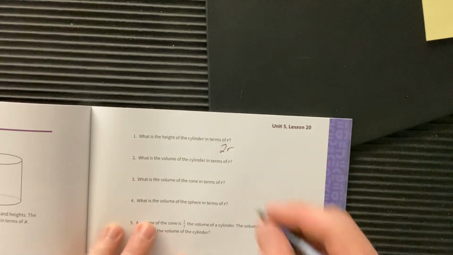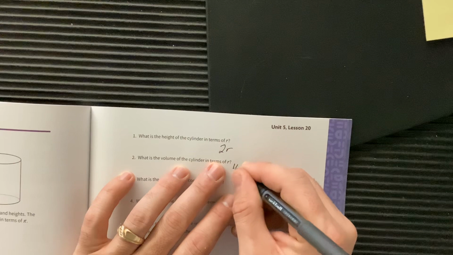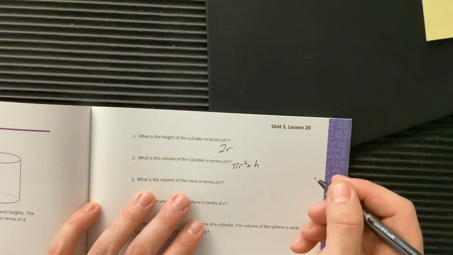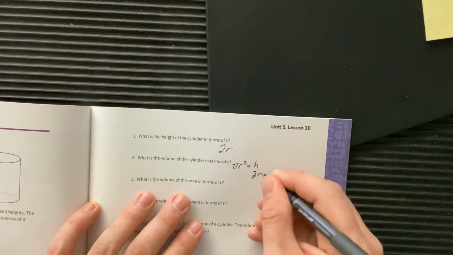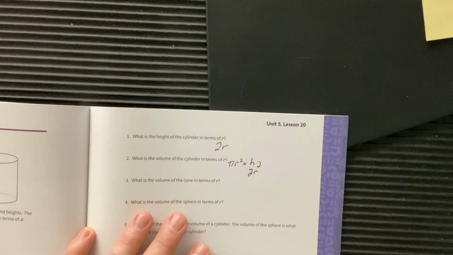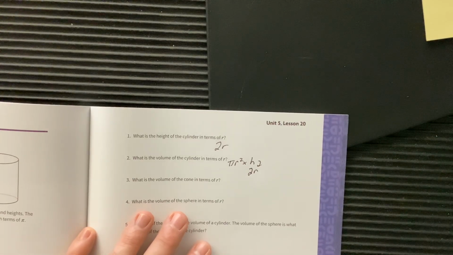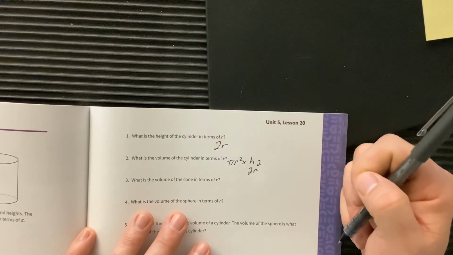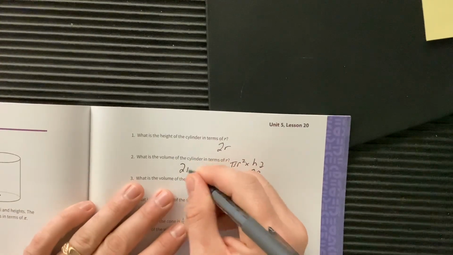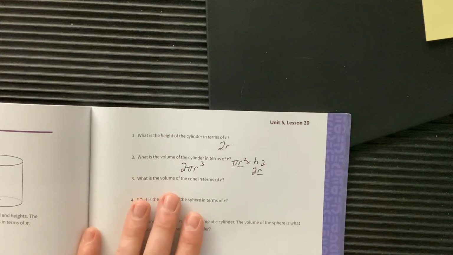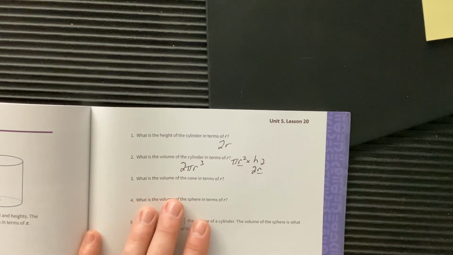So volume of the cylinder, pi r squared times the height. And remember, we said the height was 2r. You just told me that up above. So how many total r's do we have? 2 and another one, that'd be 3. So just combining those, r squared times r is just r cubed. We'll leave it just like that.